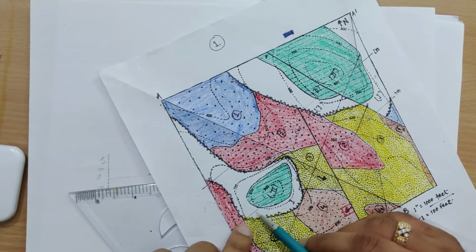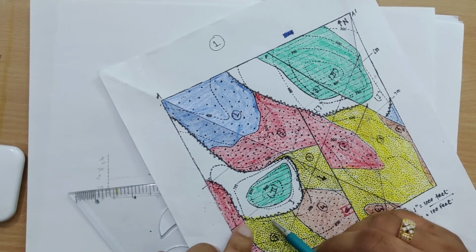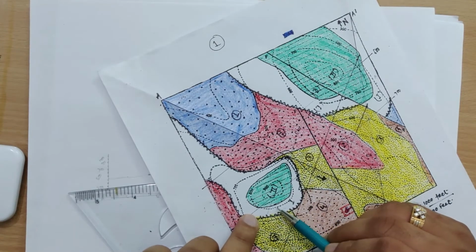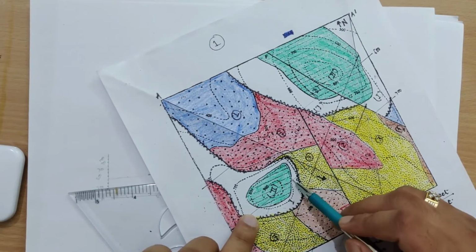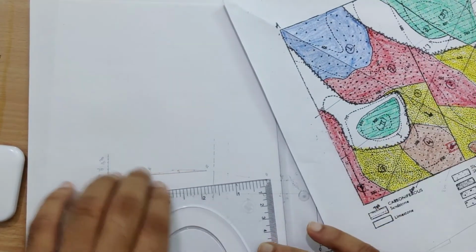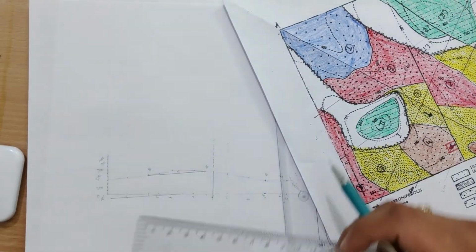So this is 700, this value is 700, and here it is intersecting the second trace at 800. So we can come to know that the thickness of this bed is 100 feet vertically. So vertical thickness is 100.